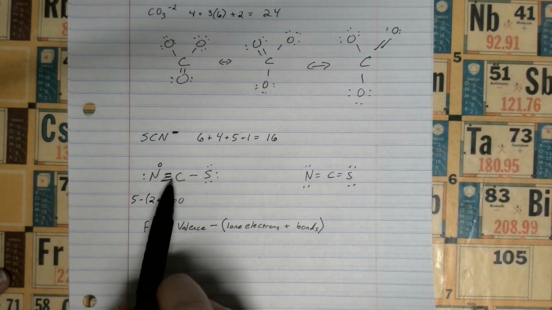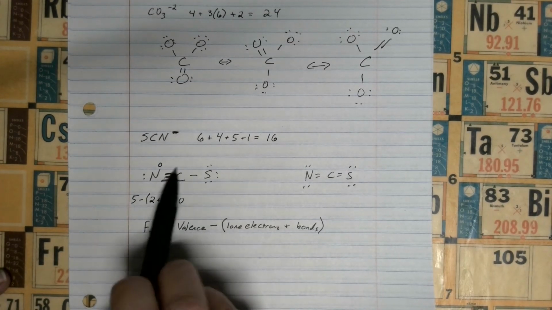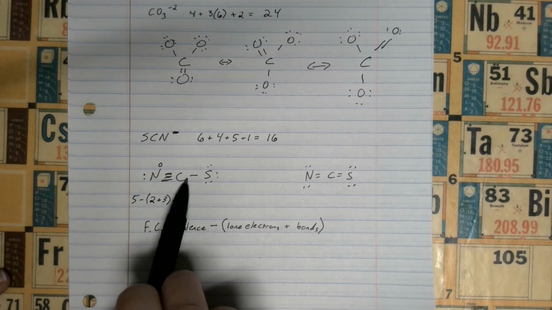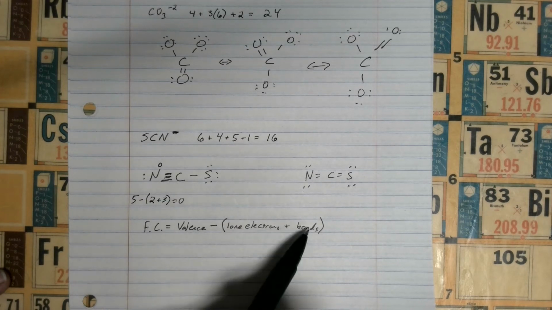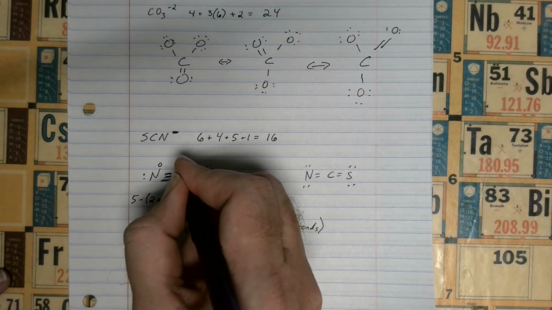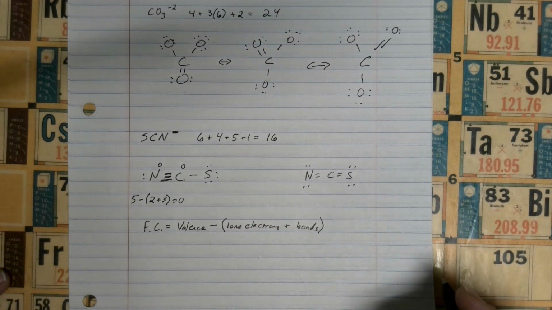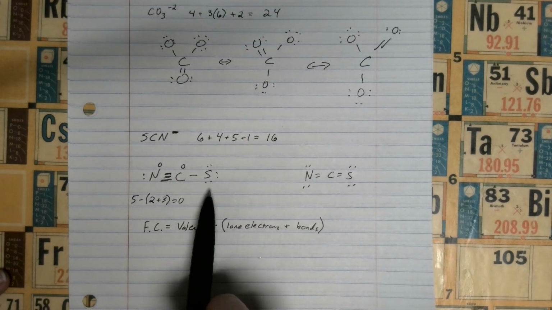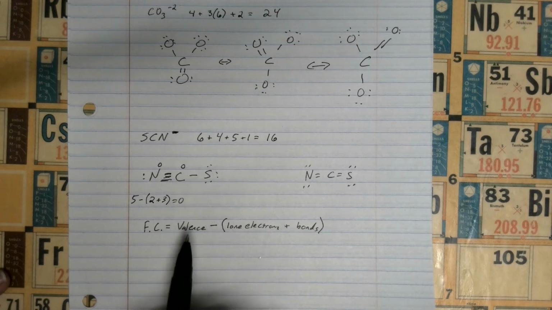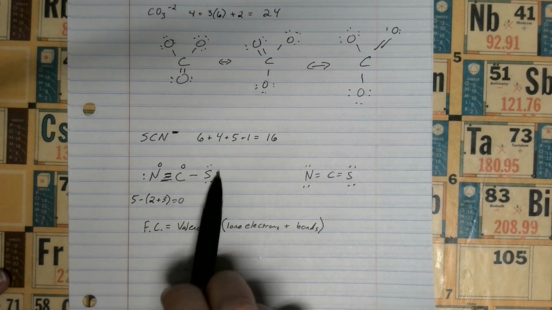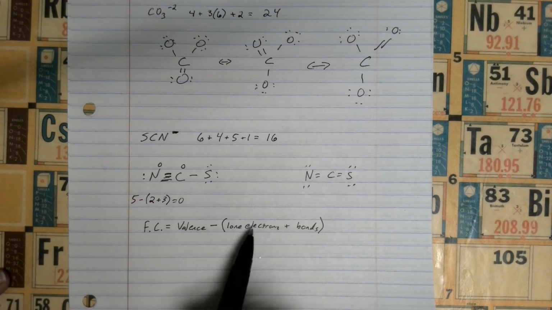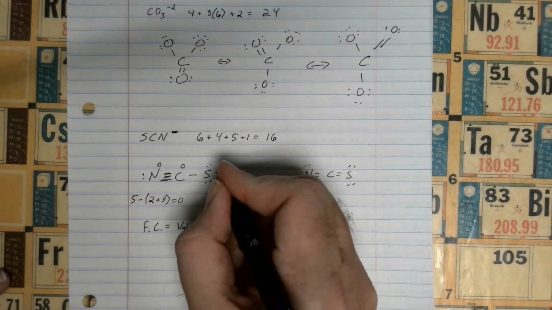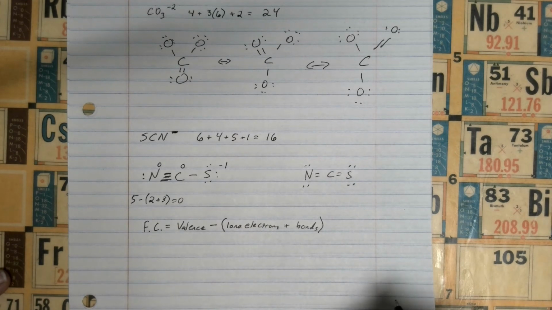Carbon, I know that has 4 valence electrons. There's no lone electrons around the carbon. So it would be 4 minus 0, plus 4 bonds. So 4 minus 4, that is also 0. Okay? Then for sulfur, sulfur has 6 valence electrons. There are 6 lone electrons and 1 bond. So 6 valence minus 6 plus 1. So that would be a -1 for a formal charge for sulfur.